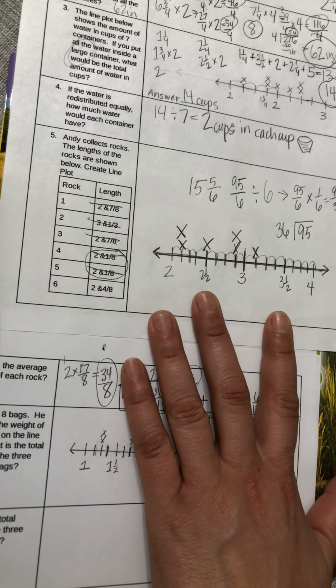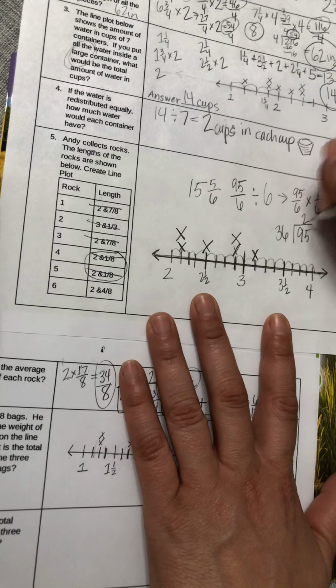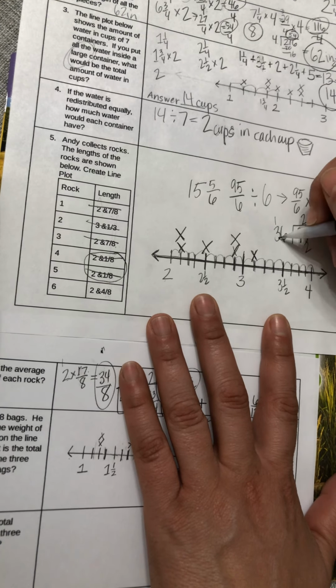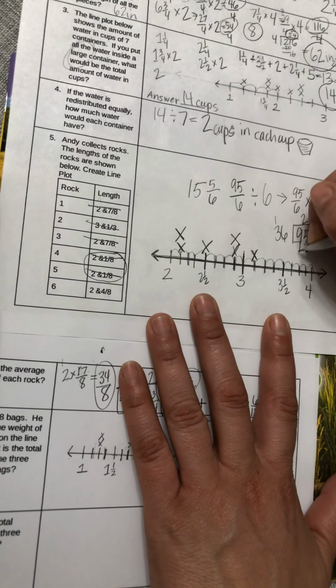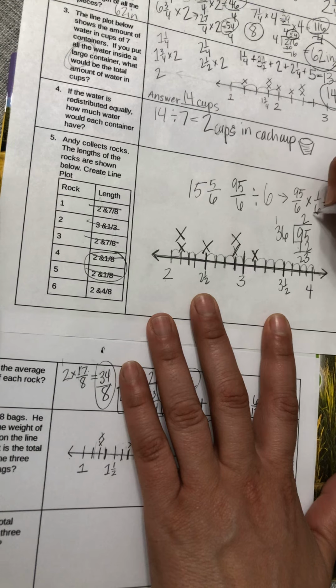Oh my gosh. 95 divided by 36. All right, so I know it's going to be 2 something. Oh, 12. 6, 72. Subtract and get 3. Subtract and get 2. Goodness, that is our answer.